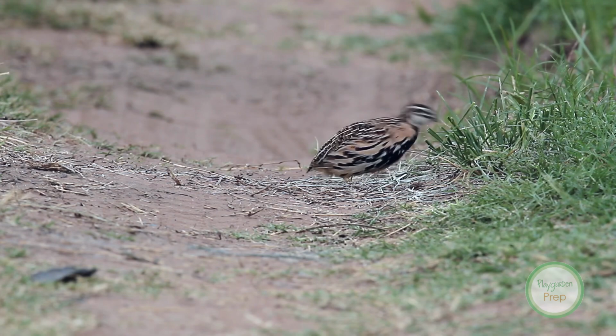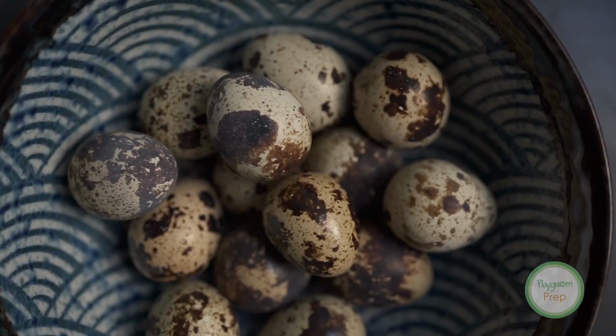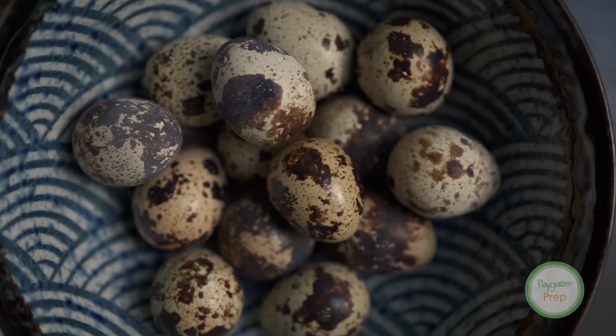They are often hunted for sport. Quails lay many eggs, even more than chickens do.